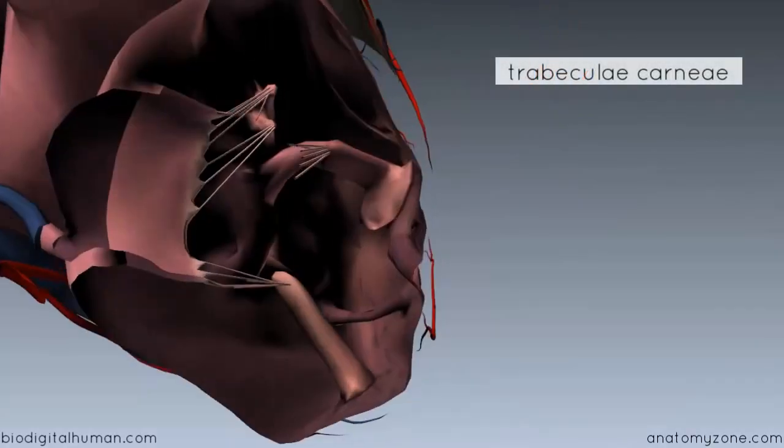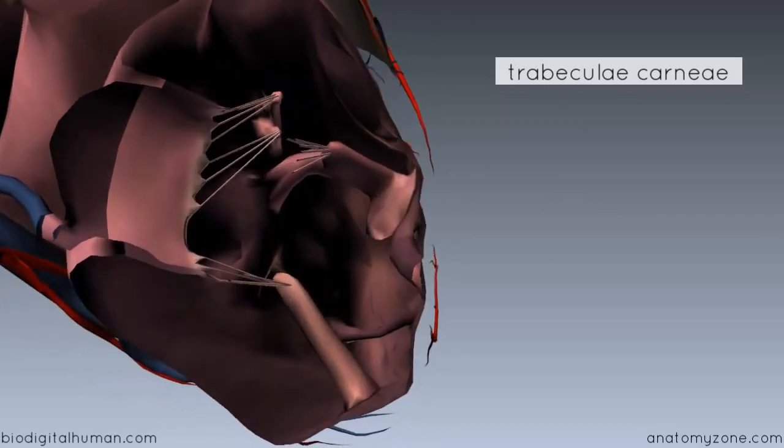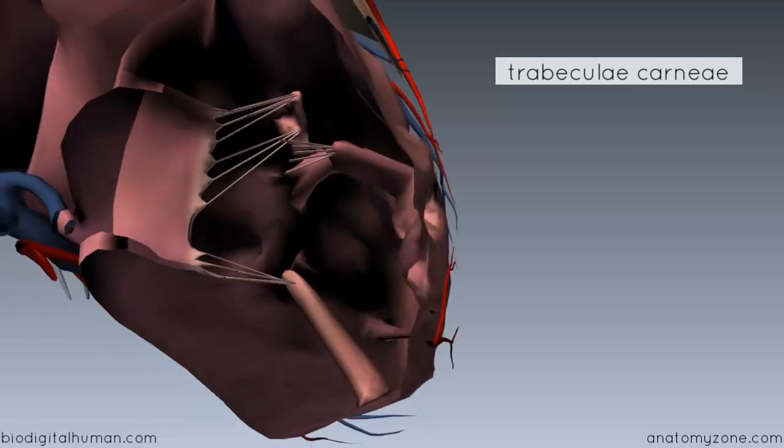So I've just switched over to this section of the right ventricle. You've got part of the tricuspid valve chopped away, but you can see the papillary muscles sticking up with their free end attaching to the chordae tendineae, and the chordae tendineae attaching to the cusps of the tricuspid valve. Within the right ventricle, you've got these trabeculae carneae, which are rounded muscular columns, and I'll just draw a quick diagram to illustrate this.